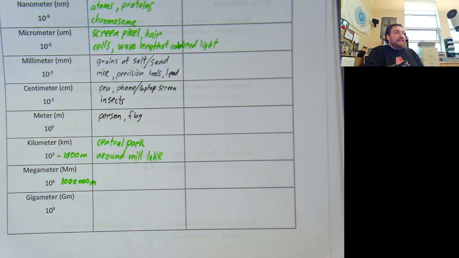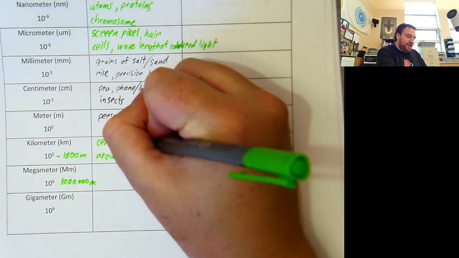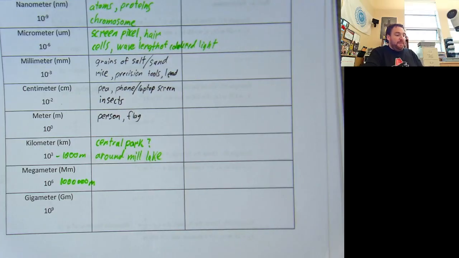The walk around Mill Lake, it's totally reasonable to measure that in kilometers. You said 2.5? Okay. So Central Park? That's park, not pork. But around Mill Lake, definitely that's on the kilometer scale. If you've never done that walk, that's your homework for next weekend. Go for a walk. Megameter. We're on the 1 million meters or 1,000 kilometers scale.